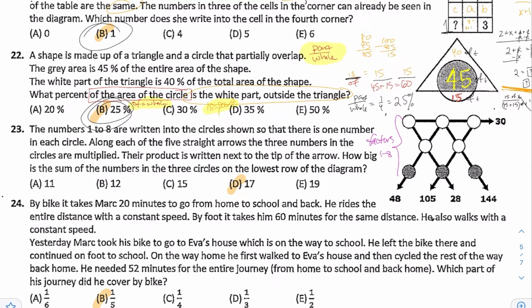So you have to know your times tables here. If you look at the factors 1 to 8, you see if they overlap, there's going to be some common factor. For example, you can start with some of the weird prime factors, like 5. The multiples of 5 have to end in 0 or 5. And we see that 30 and 105 are the only ones that are multiples of 5.